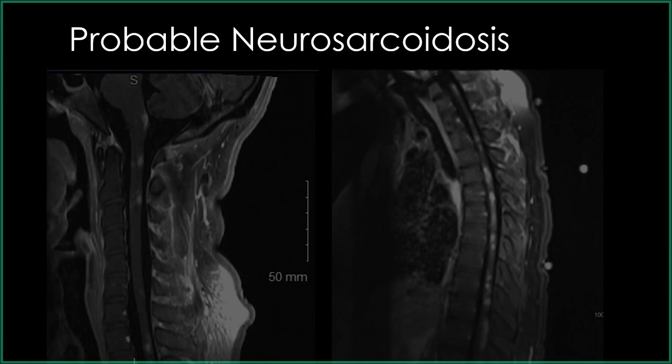Workup, again, has been addressed. This needs a workup for everything, including infection, malignancy, and a systemic evaluation for lymphadenopathy, sarcoid. Again, this patient had biopsy outside of the brain and spinal cord consistent with sarcoidosis.